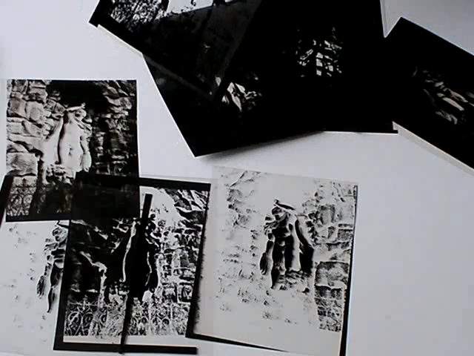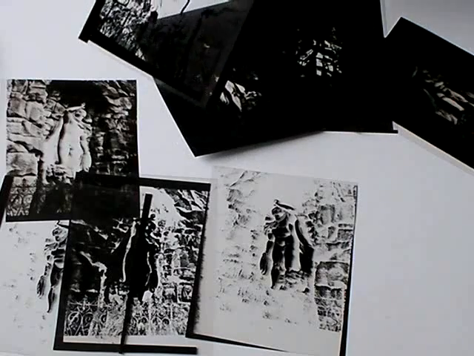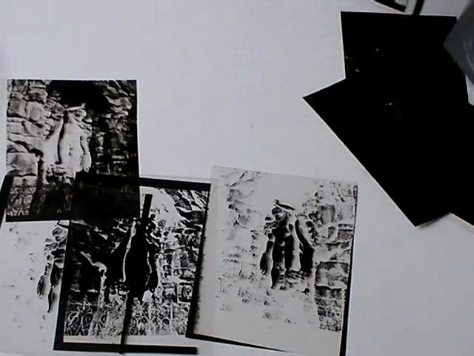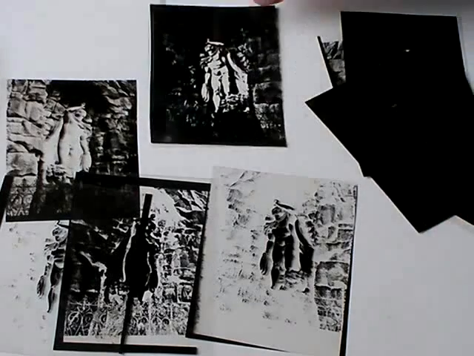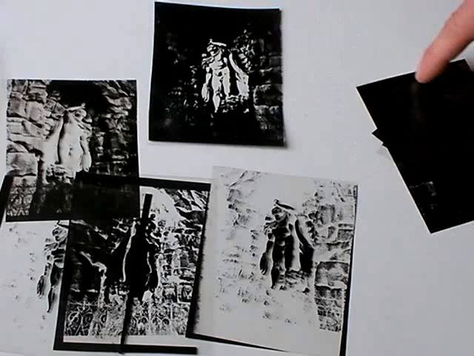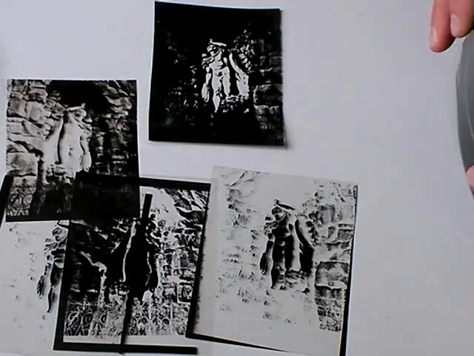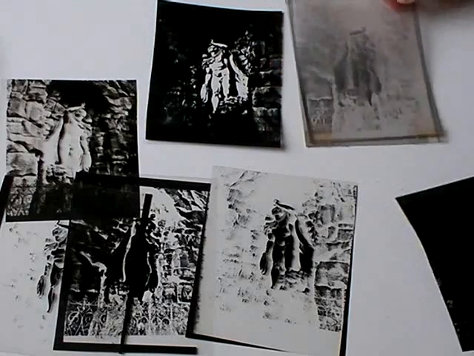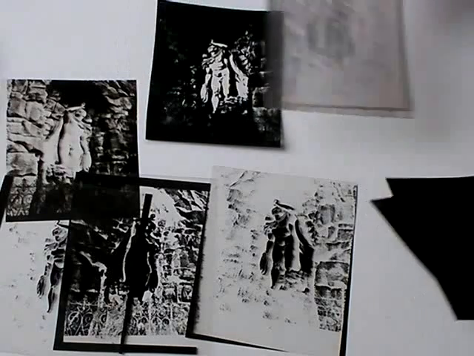And this positive here is nearly only black and white. Let's take this one here for better looking at it. This is nearly only black and white. Then you take this one and make a very weak positive out of it.